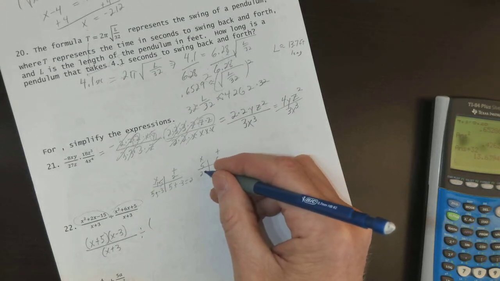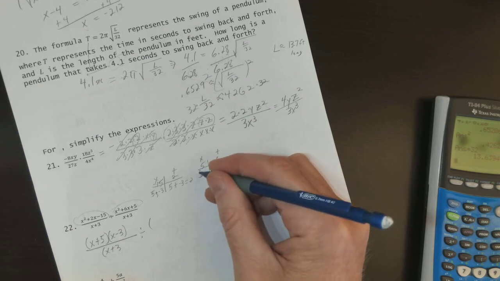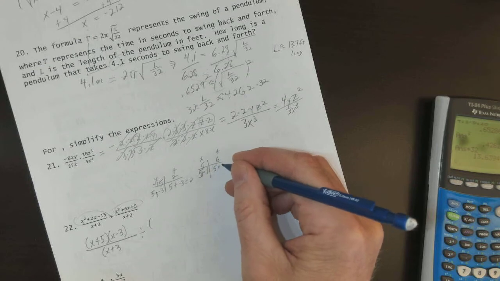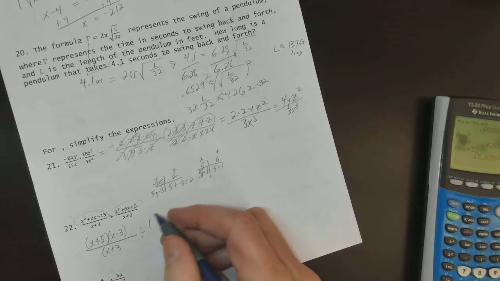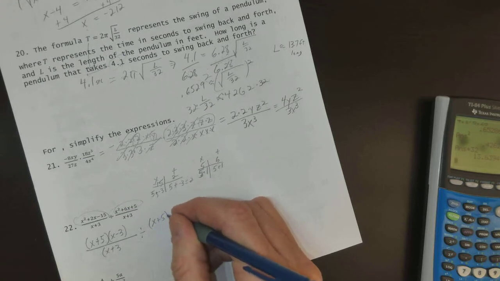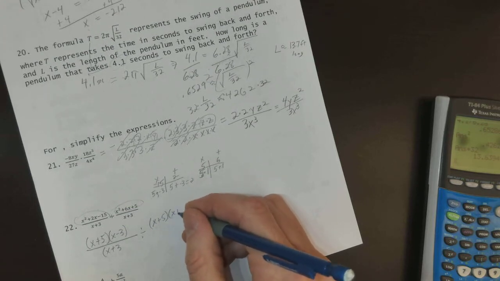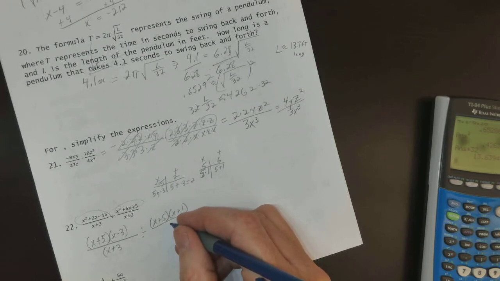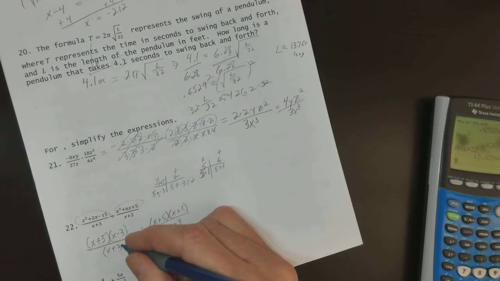I think you see, well, 5 times 1 and 5 plus 1. Well, those two will do the trick. So this is x plus 5 times x plus 1. And that is over x plus 3 as well.